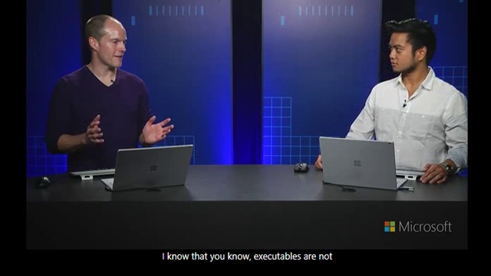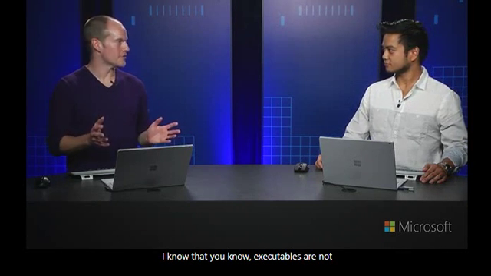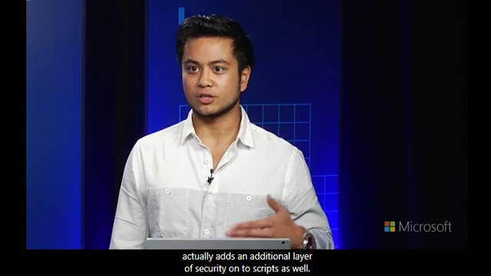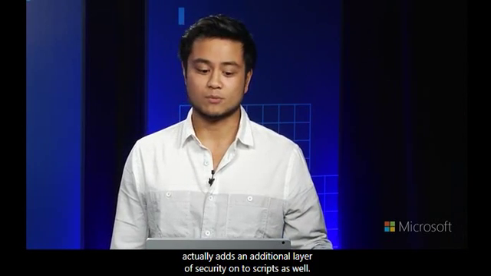So, Nate, I'm also curious. I know that executables are not the only thing that can do a lot of damaging things on a system. You've got scripts like PowerShell and others. How does Device Guard work with those? So Device Guard configurable code integrity actually adds an additional layer of security onto scripts as well.